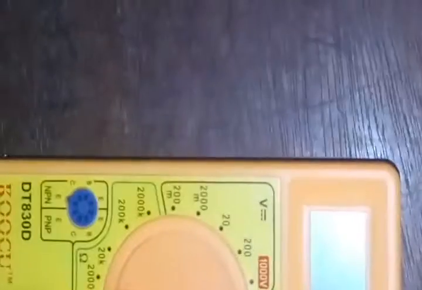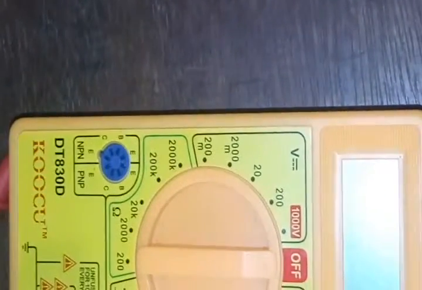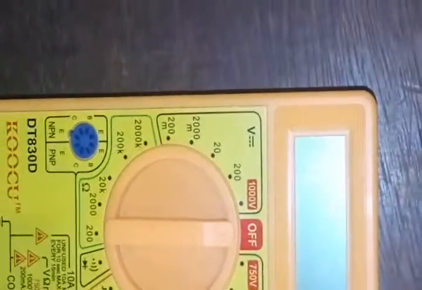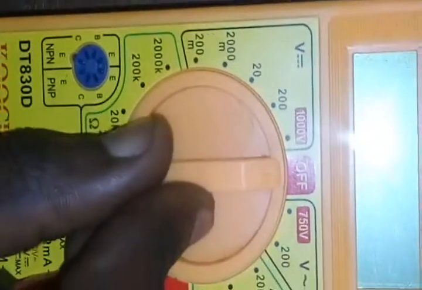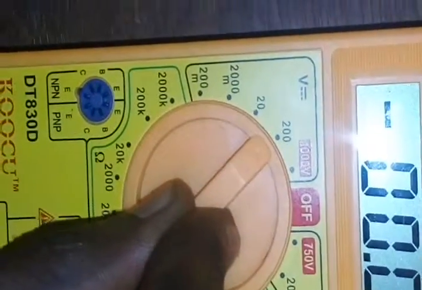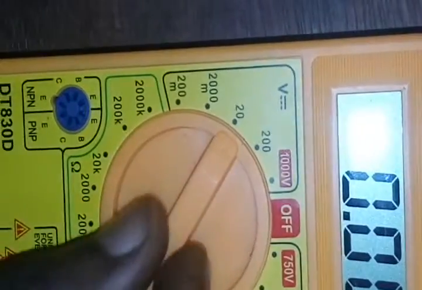Let's test it with our multimeter before we proceed to insert it into the laptop motherboard. As I earlier told you, when you are reading any voltage coming out of a board, you switch your multimeter knob to the what? To the DC. So I can decide to put it in 20 DC.